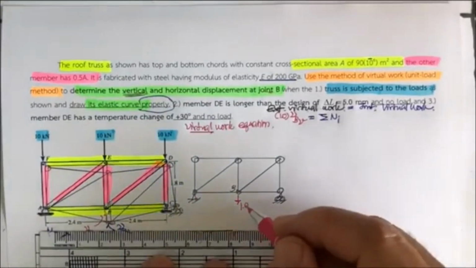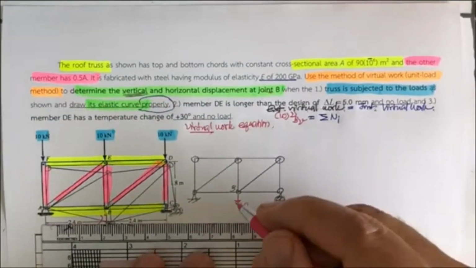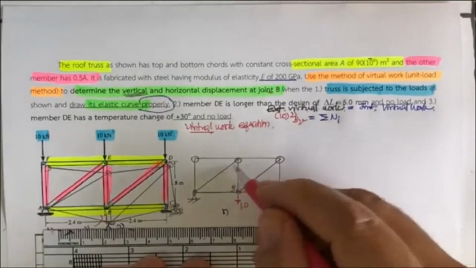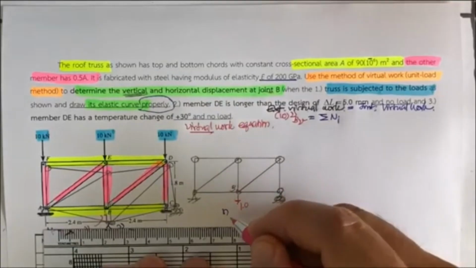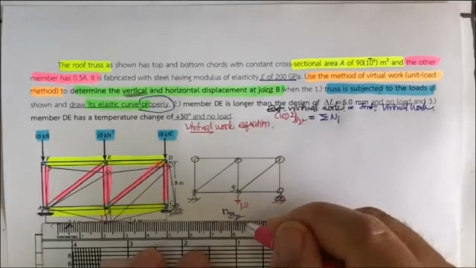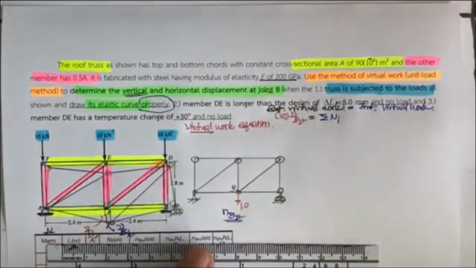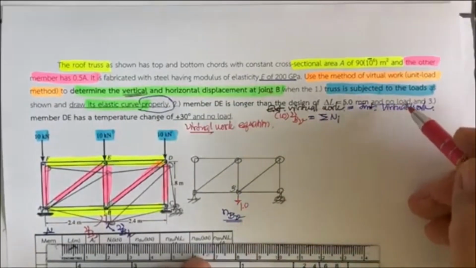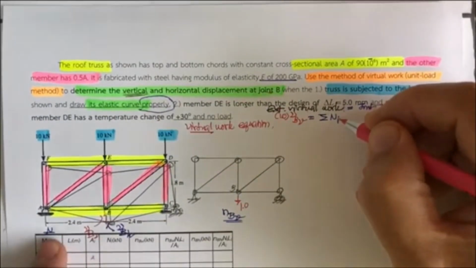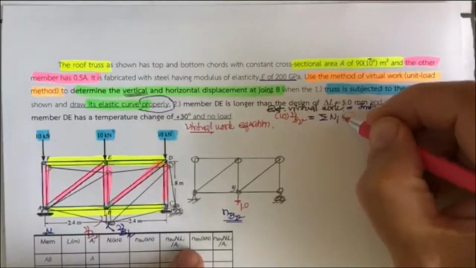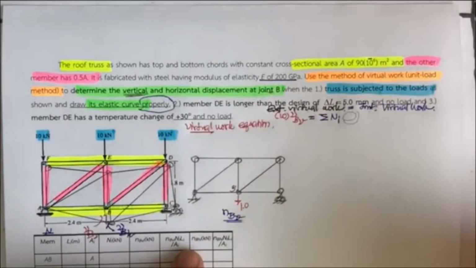And then under the unit load, you will get what's so-called n, the normal force in the member subjected to the force at B in the vertical direction. So this one will provide the normal force. So the internal virtual work is going to be the real force times the elongation or contraction of the member.